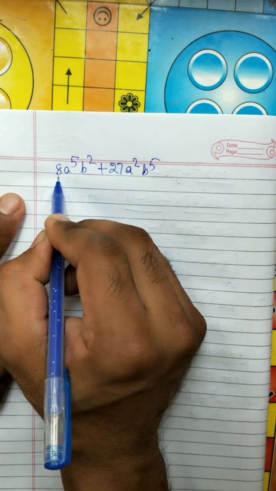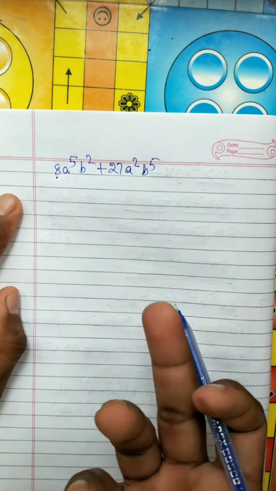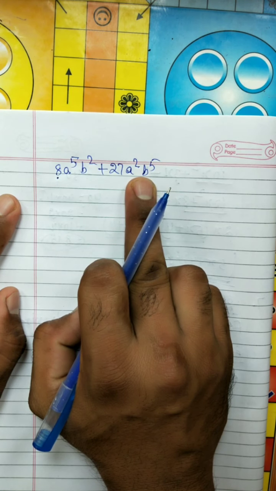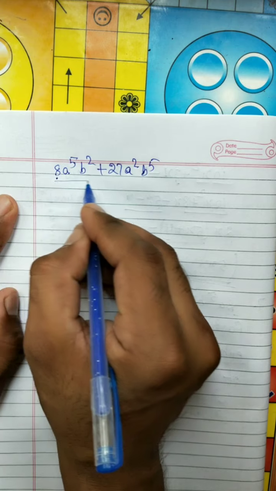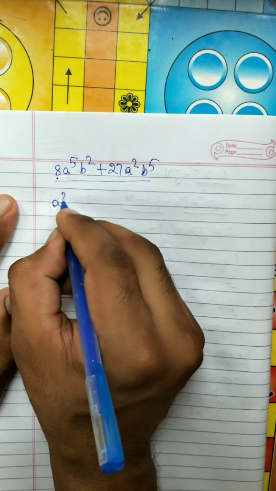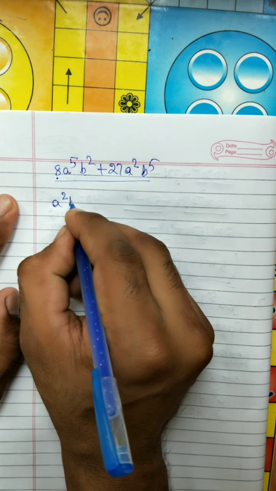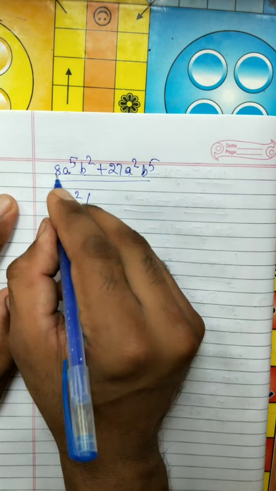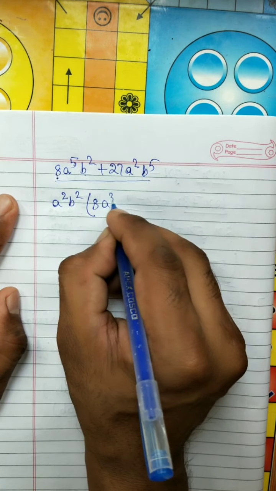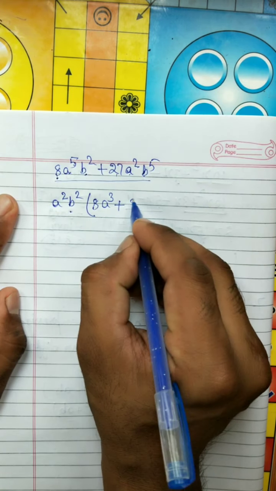8 is the cube of 2, but a raised to power 5 is also not a cube. b square is also not a cube of anything. It is the square of 3. a square is not a cube, b raised to power 5 is not a cube. But if we look here, something common is coming: the least power of a square is common, b square is also common here. If I take a square and b square common, what is remaining? 8 is remaining. a square is common, so a raised to power 3 is remaining here. b square has been taken common, plus 27.